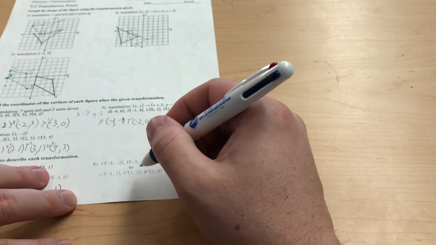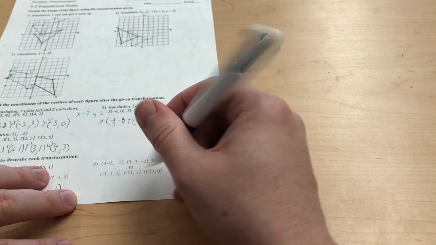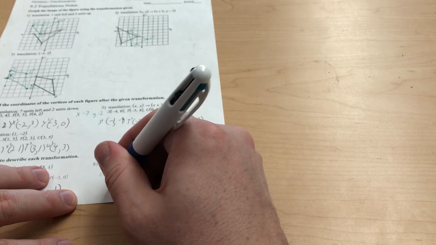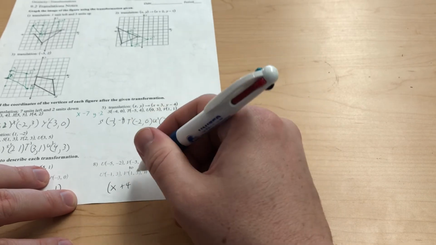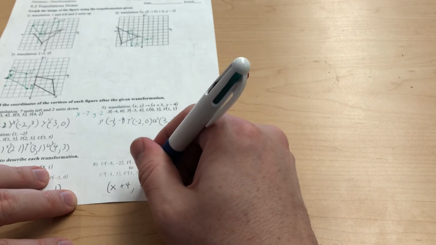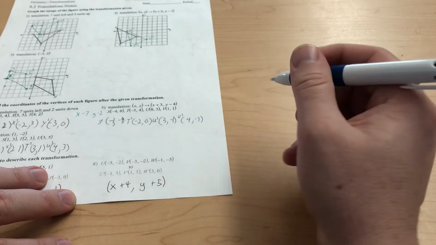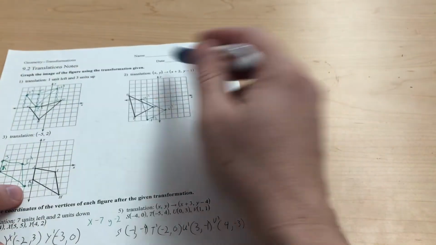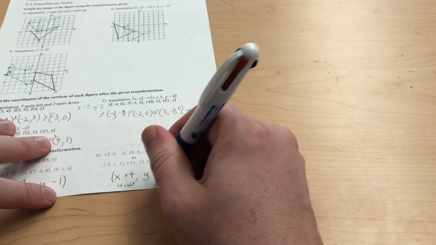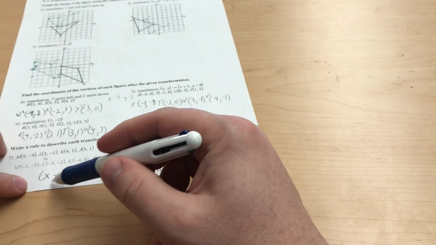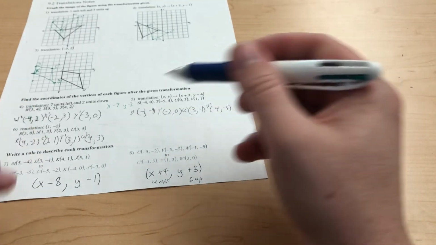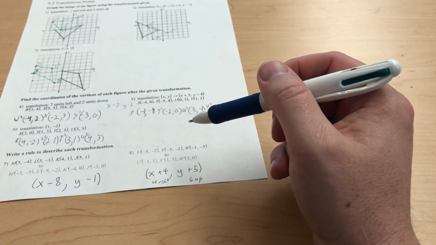On this one, again, I'm doing the same kind of thing. Negative 5 to negative 1, negative 3 to 1, negative 1 to 3 means that for my x value, I'm adding 4. And then from negative 2 to 3, negative 2 to 3, and negative 5 to 0, that means for my y value, I am adding 5. That's my rule, and I could write it in any of these other notations. I could say that this is 4 to the right and 5 up. On this one, I could say it's 8 to the left and 1 down. Anything I want to do like that, I can, as long as my notation still has the correct math.